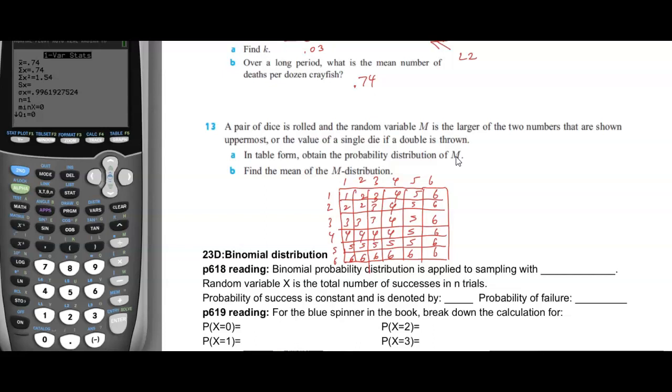Okay, so if I was to make a probability distribution of this, the possibilities are 1, 2, 3, 4, 5, 6, right? And the probability of getting a 1 is 1 out of 36. Probability of getting a 2 is 3 out of 36. The probability of getting a 3 is 5 out of 36. 4 would be 7 out of 36. You're starting to see the pattern here. 5 would be 9 out of 36. And the probability of getting a 6 is 11 out of 36. Very nice pattern. 1, 3, 5, 7, 9, 11.